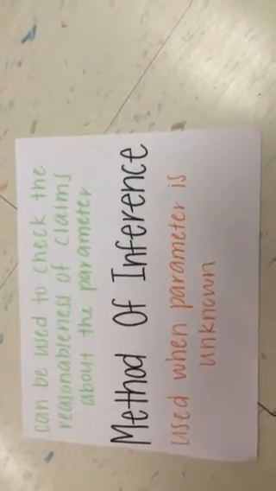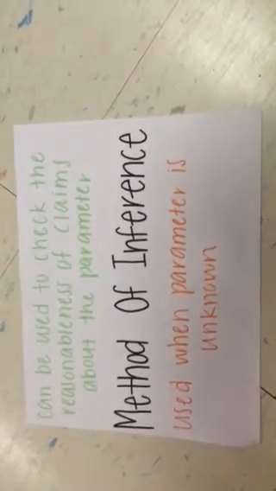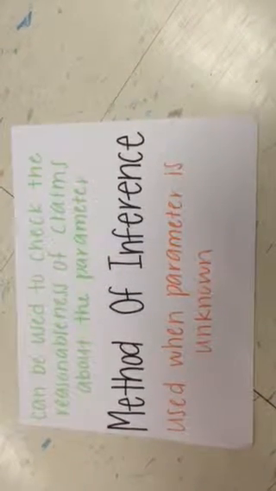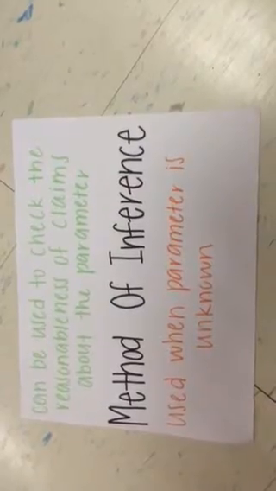Now time for why this is important. 1 proportion z intervals can be used to check the reasonableness of claims about the parameter. It is used when a parameter is unknown. 1 proportion z interval is a method of inference.